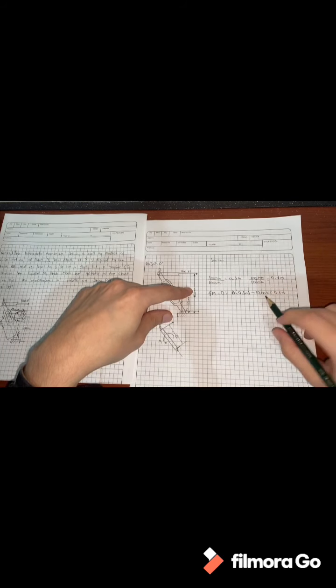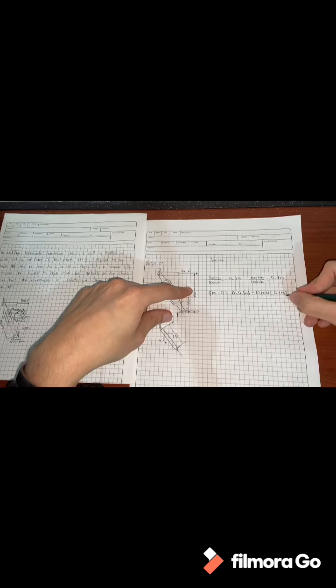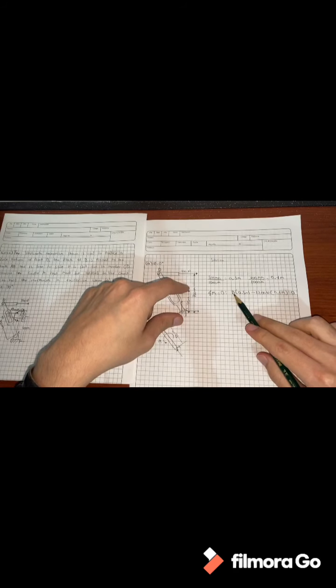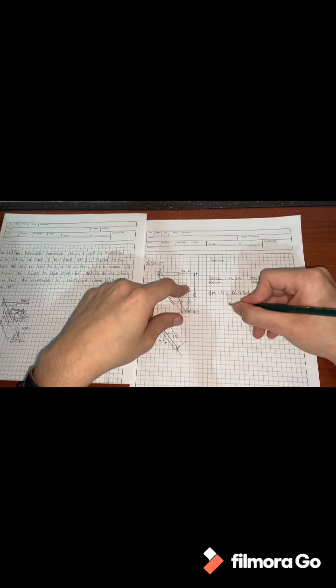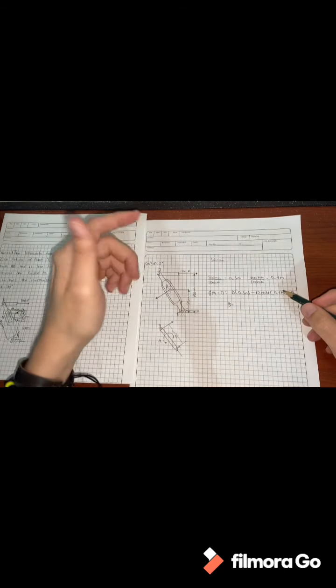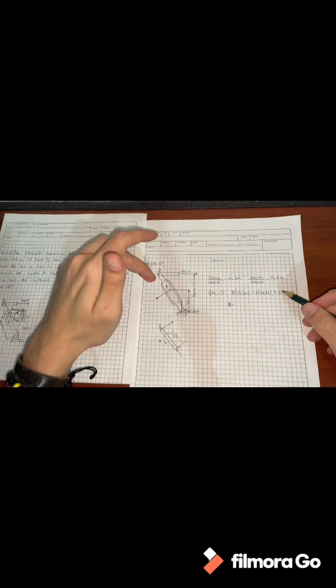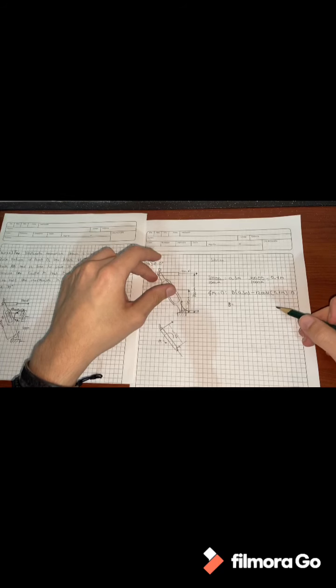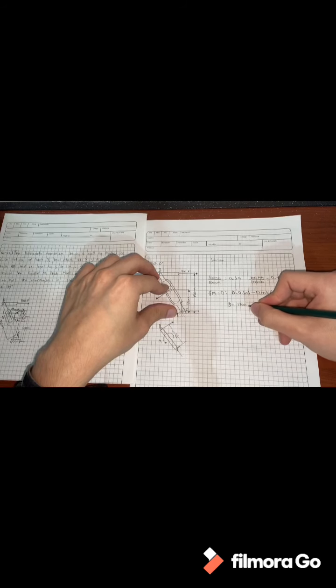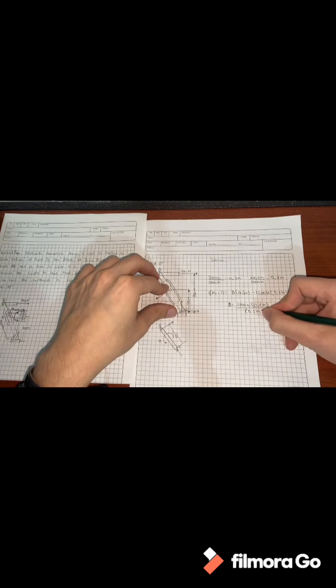To find B, we have to pass this force and this distance, that is the force and the distance at D, and divide by the distance of B, 0.5 meters.